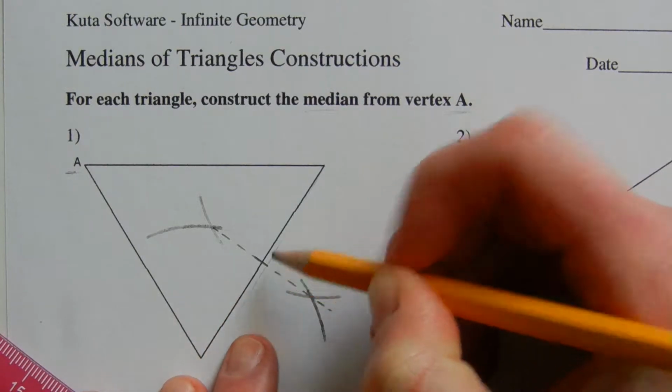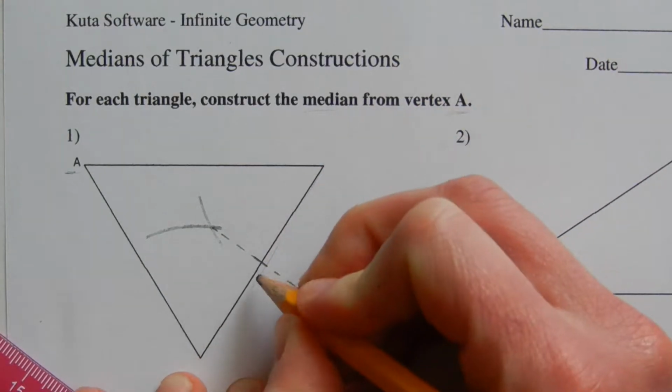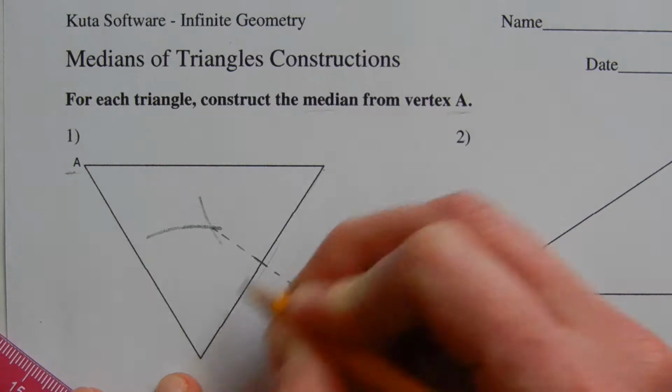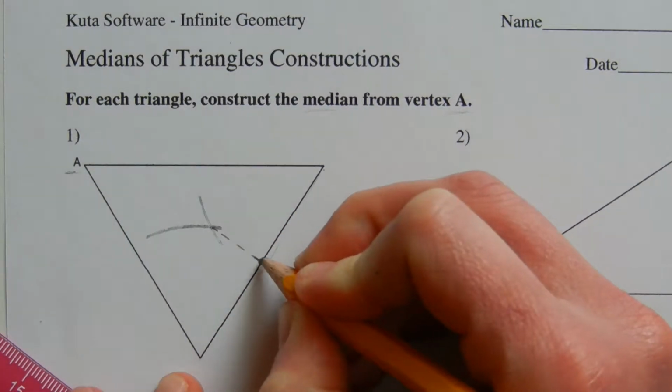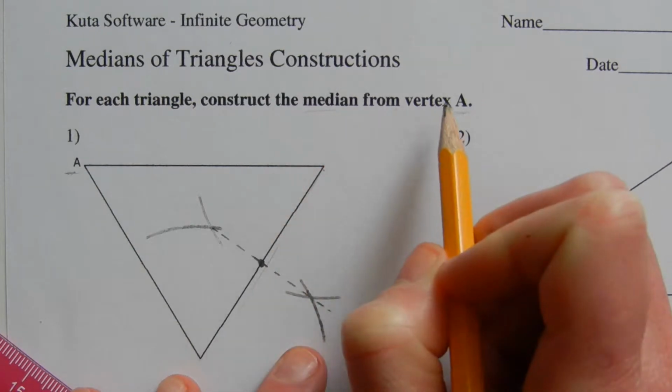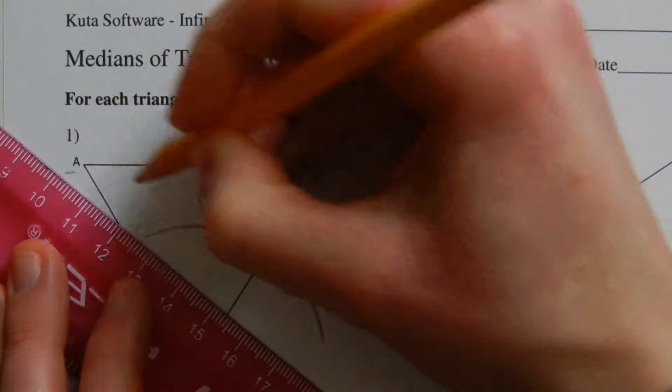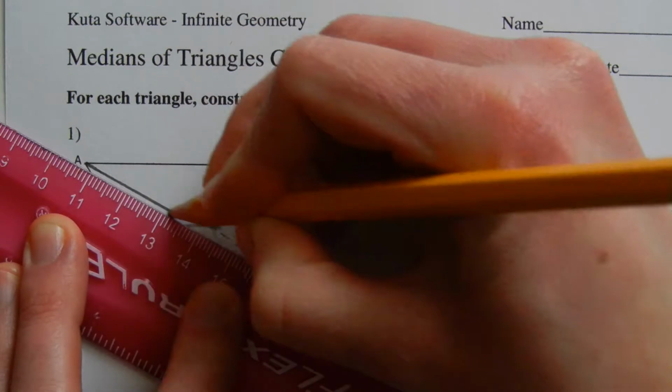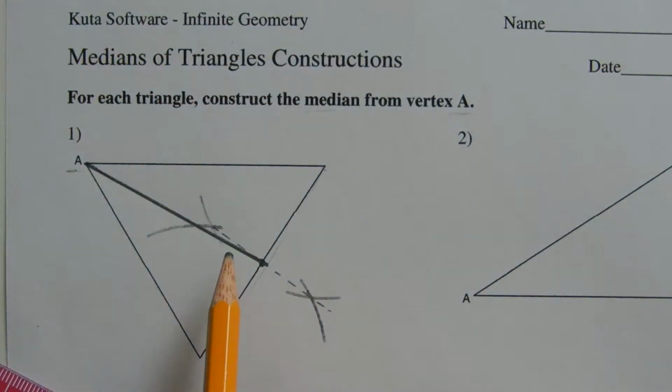Now the perpendicular bisector intersects at the midpoint of that segment that it bisects. So there is our midpoint. So now we just need to draw a line from the vertex A to the midpoint. And that line is our median.